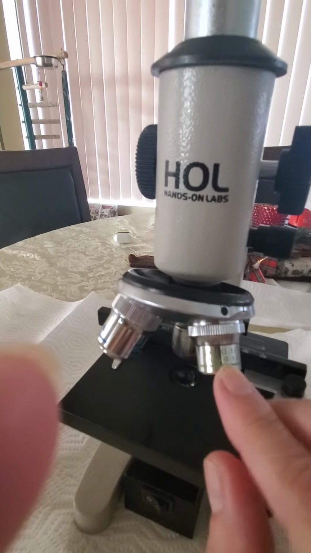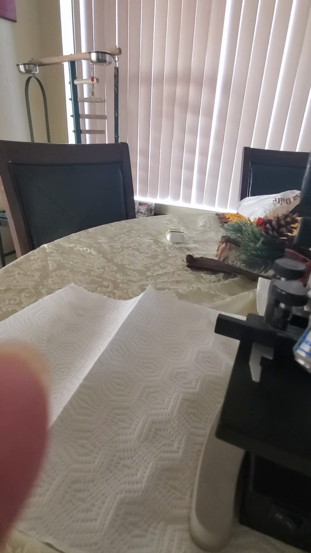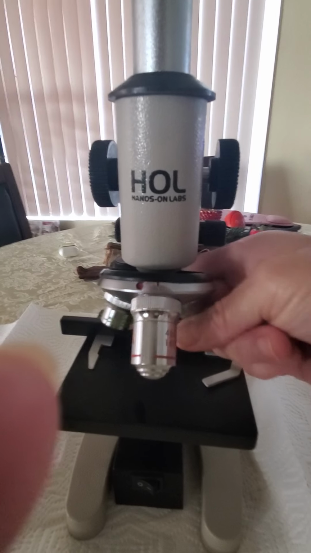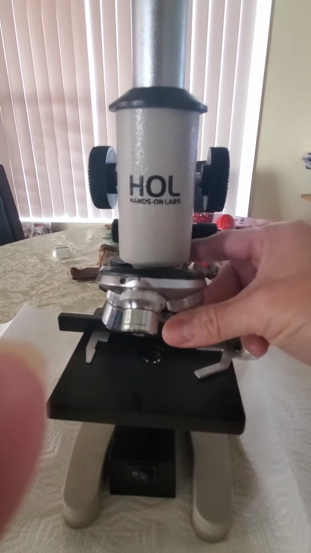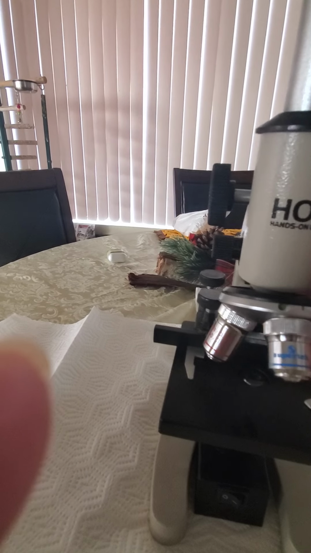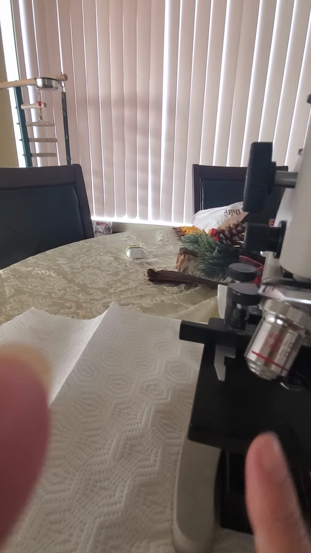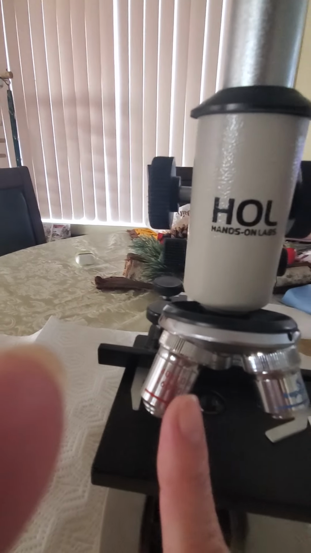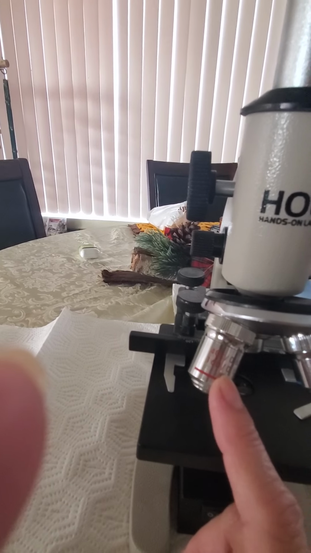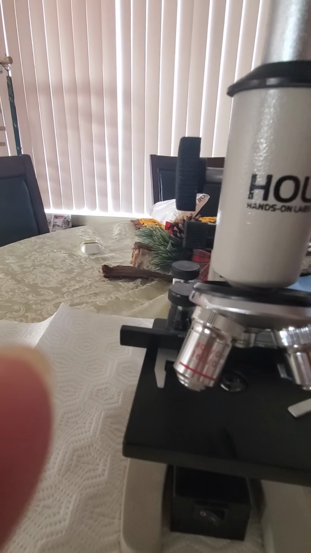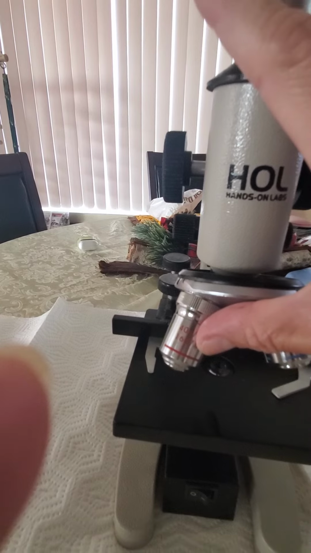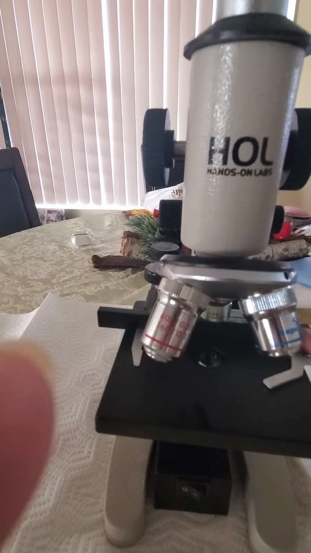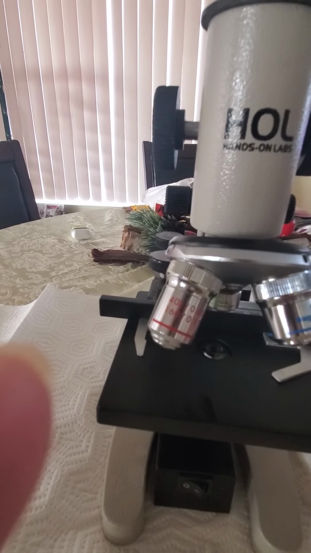Okay, so the turret, this round piece that holds the lenses, allows you to move them and manipulate them so you can have different views. Just to give you an example, this is the 4 times lens. Here you take the 40 times lens and multiply by the 15 to get your total magnification of the specimen or object that you are looking at.